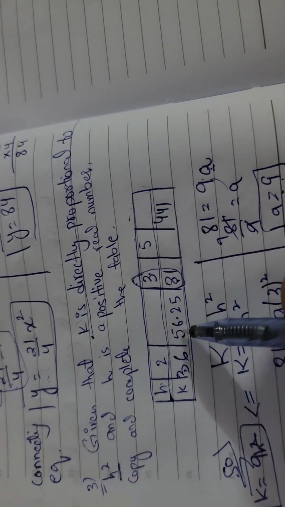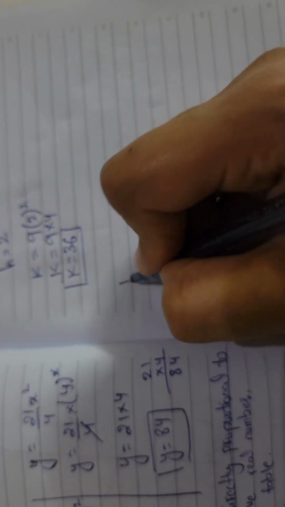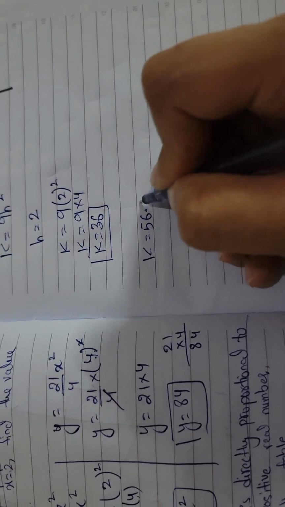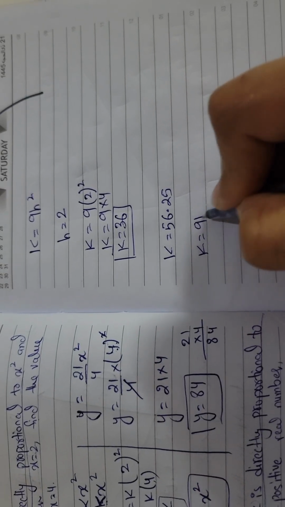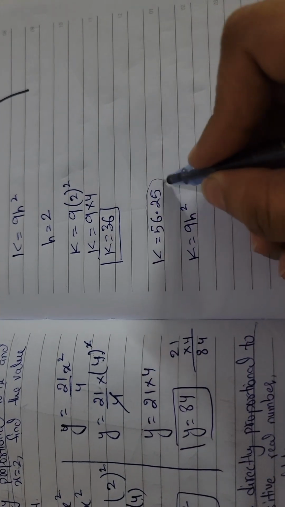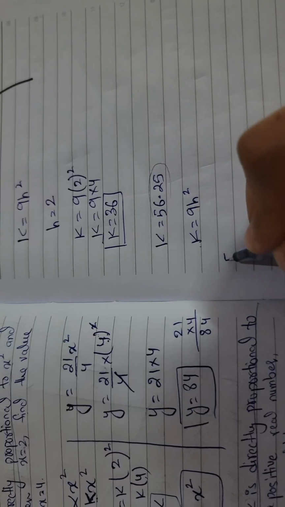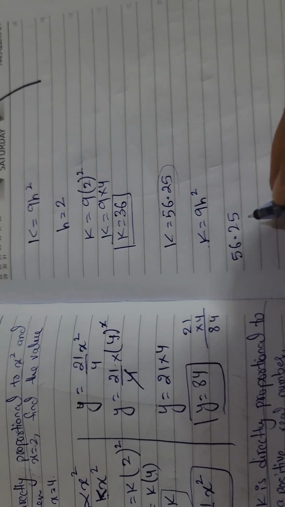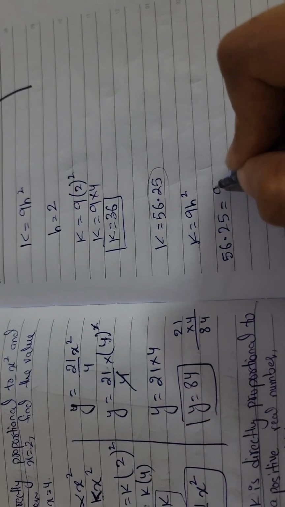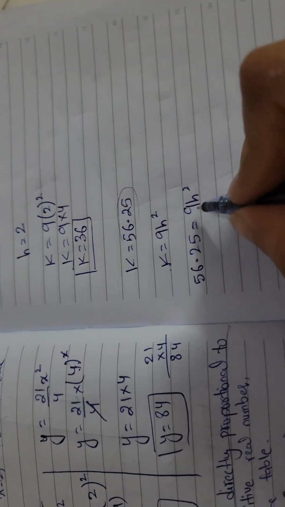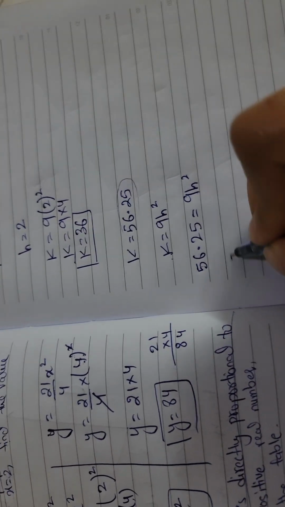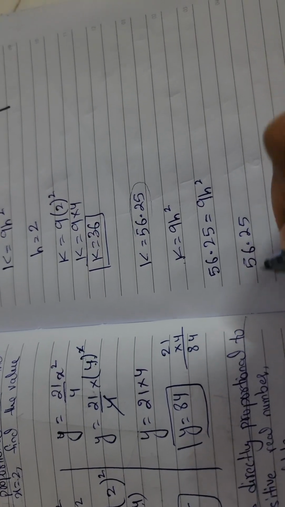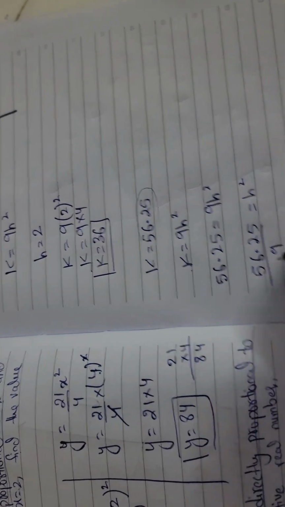Second is k is equals to 56.25 given to us. So let's see, k is equals to 56.25 and the connecting equation is k is equals to 9h square. So I'm substituting this value over here in the place of k. 56.25 is equals to 9h square. Now I need to find the value of h. This 9 is multiplying over here. When I move it to the other side, it will divide by this 9, by this 9 h square.